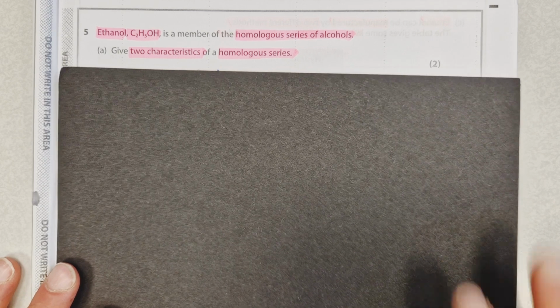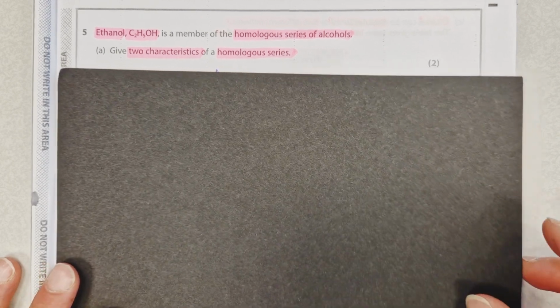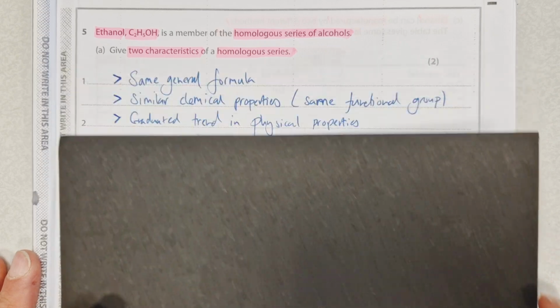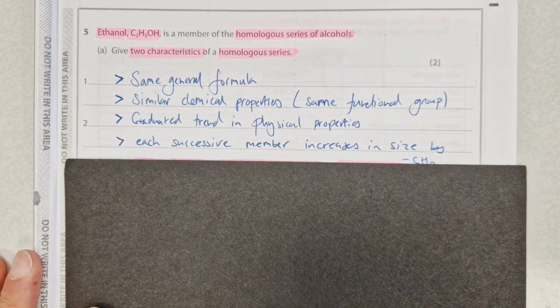Question 5 is an organic chemistry question looking at alcohols. We're asked to give 2 characteristics of what a homologous series is. A homologous series is a family of molecules, but there's lots of ways we could define what a homologous series is. So these are 4 options to get your possible 2 marks.